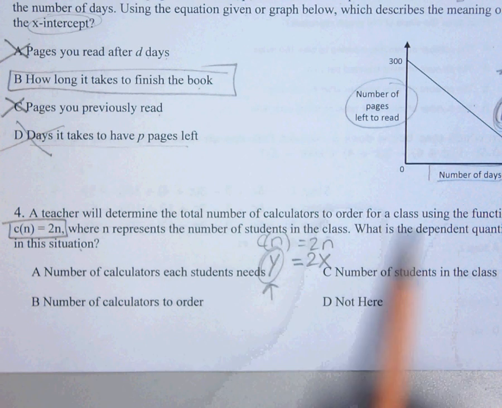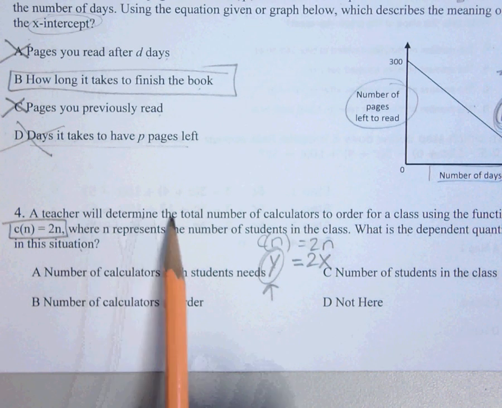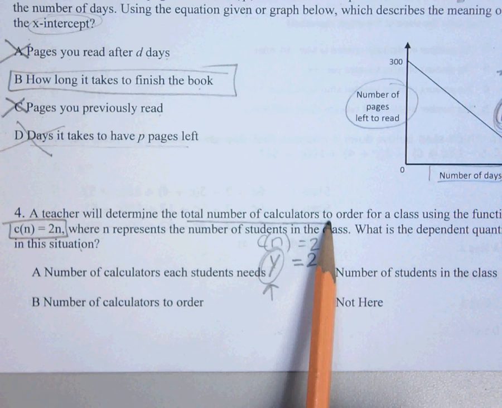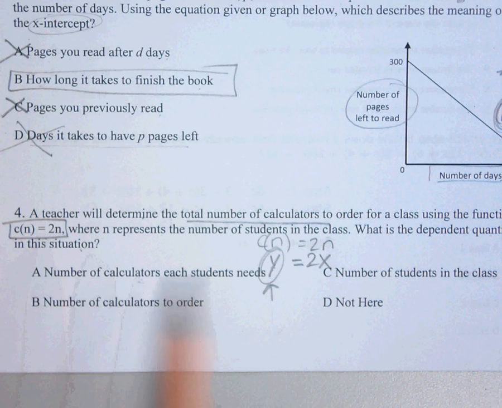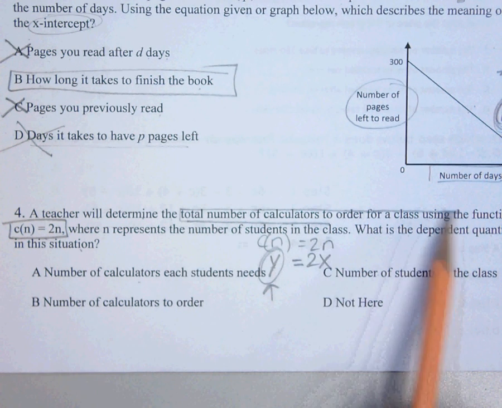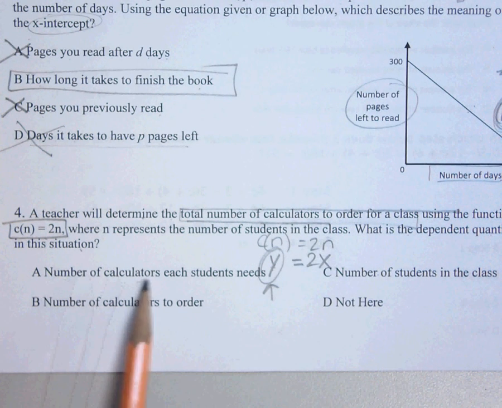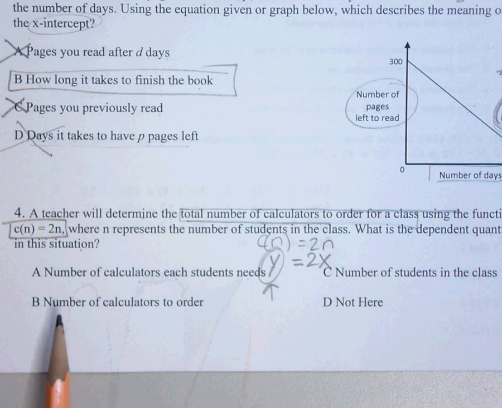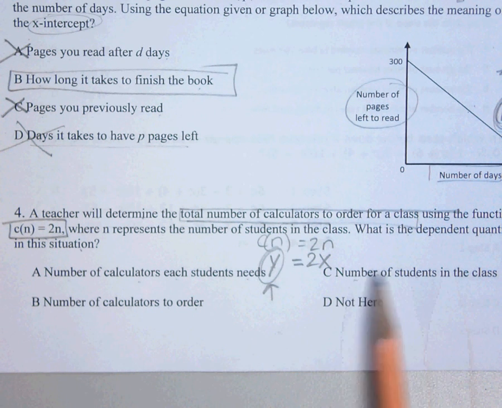So what in this problem means y? Well, it's the total what this problem is talking about. So let's go back and read. A teacher will determine the what? Total number of calculators using this function. So which one down here describes what you see here? The total number of calculators to order for a class. Number of calculators each student needs. Number of calculators to order. Number of calculators, number of students in the class.